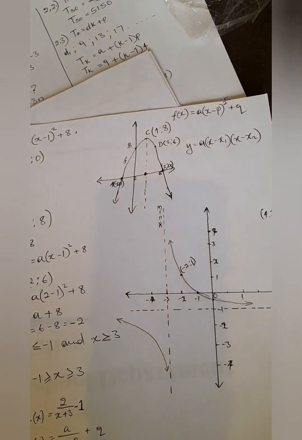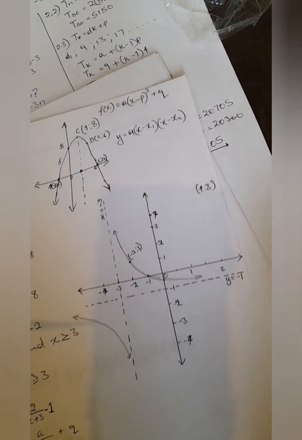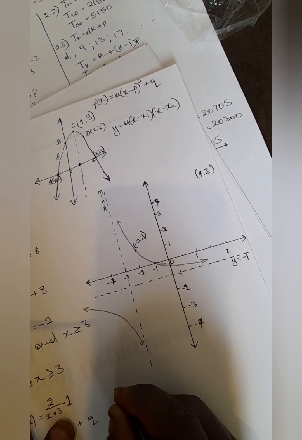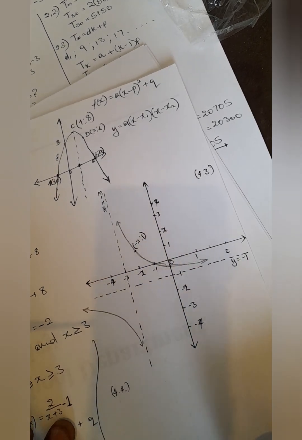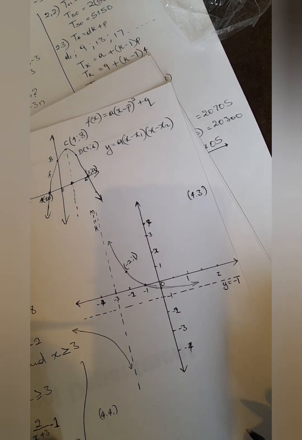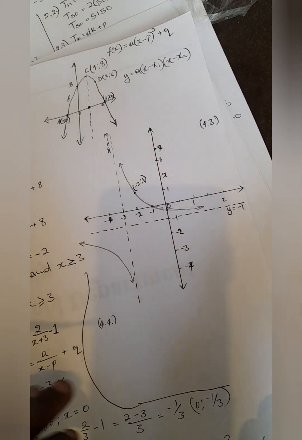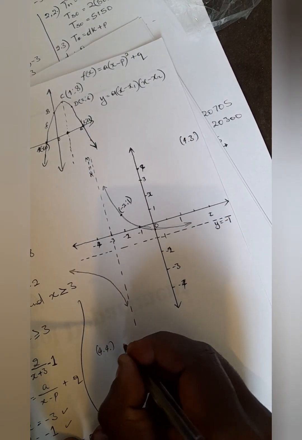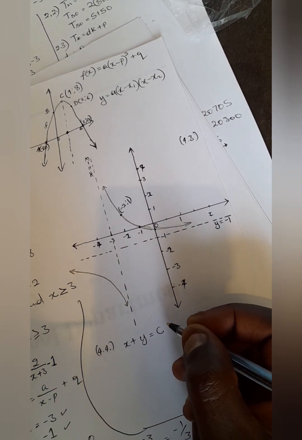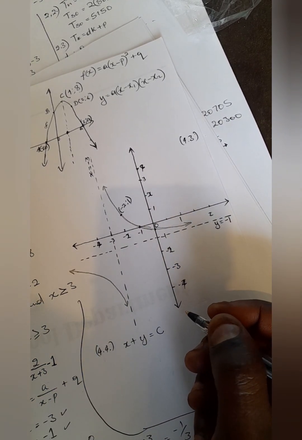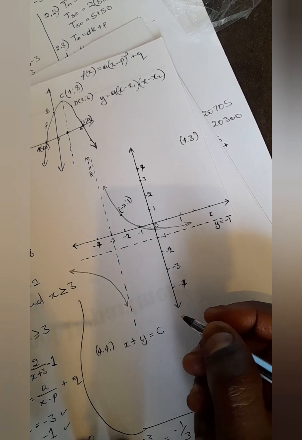Okay, let's move on. Question 4.4 says if x plus y equals c is an equation of the axis of symmetry of H, calculate the value of c.